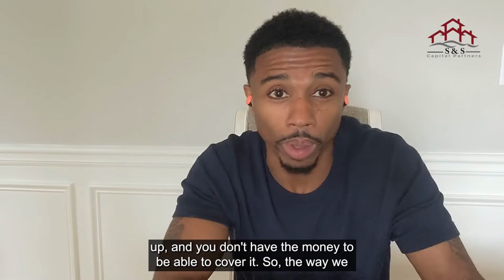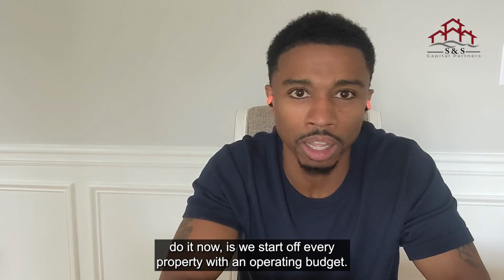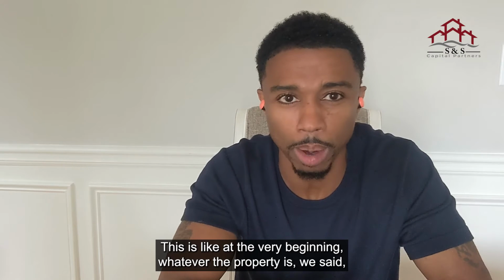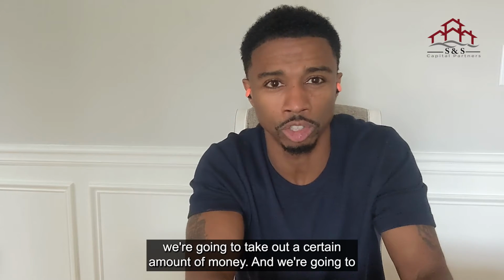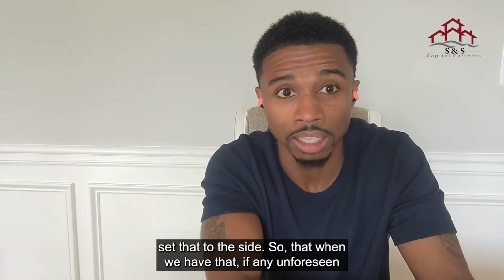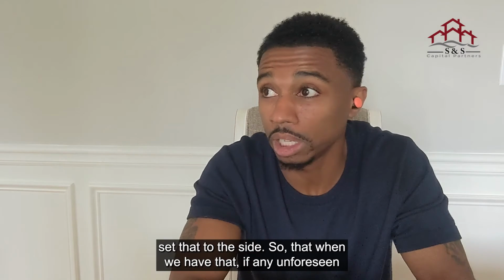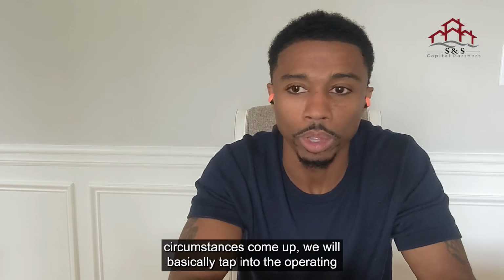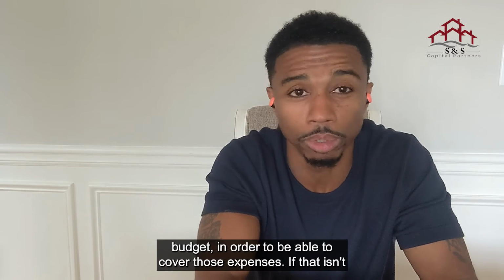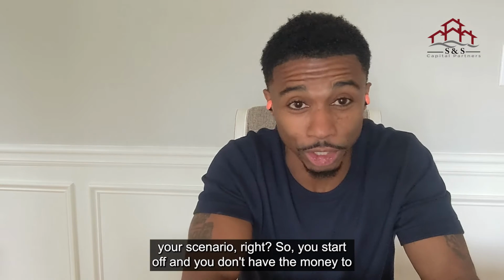So the way we do it now is we start off every property with an operating budget. This is like at the very beginning, whatever the property is, we say we're going to take out a certain amount of money and we're going to set that to the side so that if any unforeseen circumstances come up, we will basically tap into the operating budget in order to be able to cover those expenses.